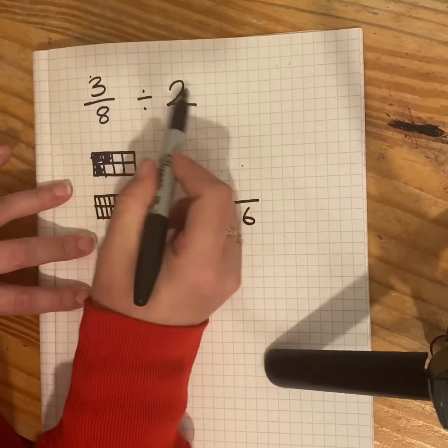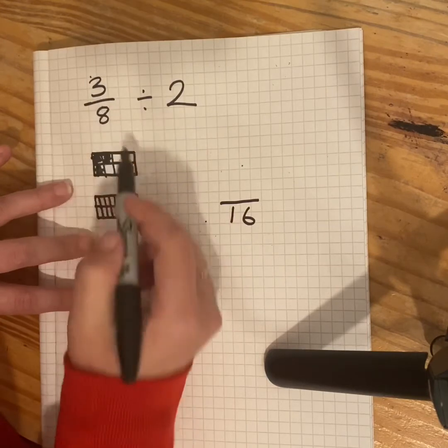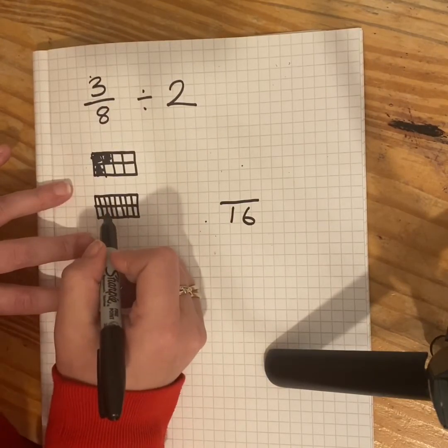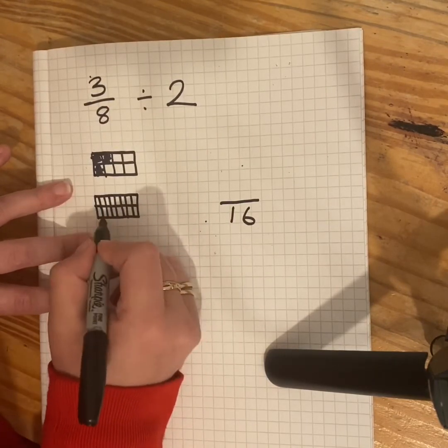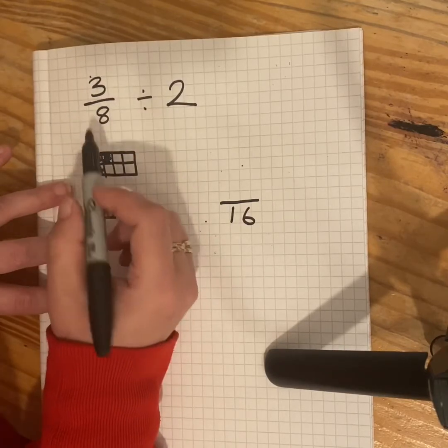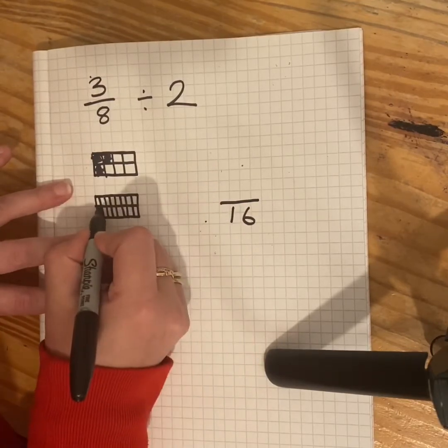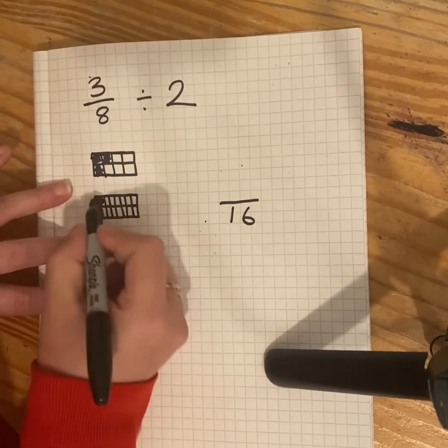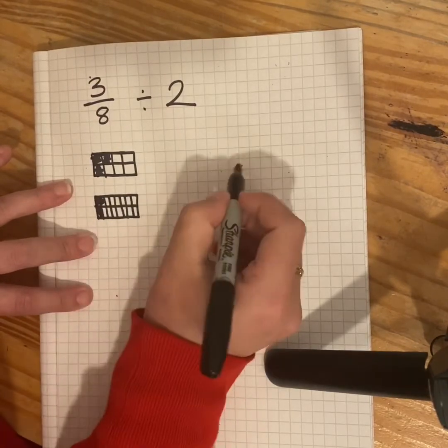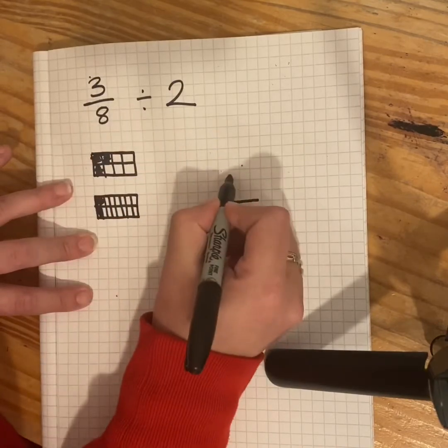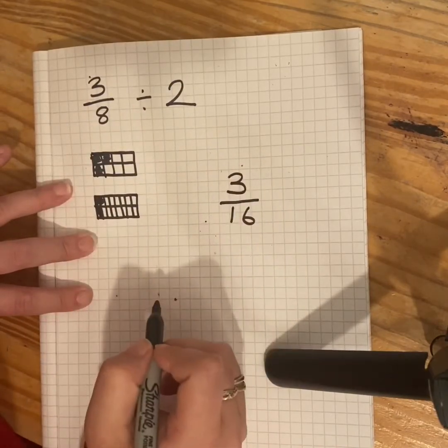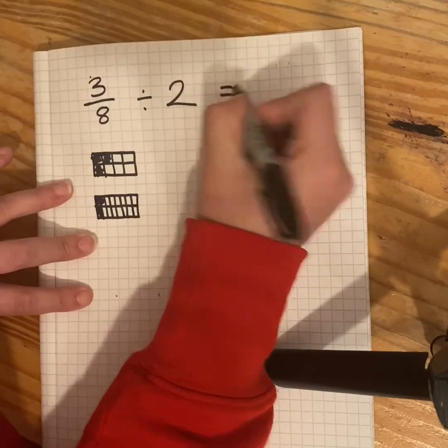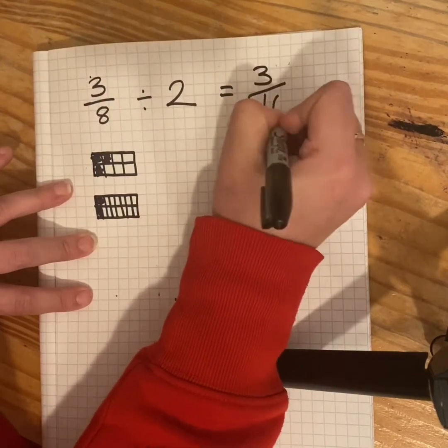Because I'm finding half of something, I've made the parts half the size, I've made them smaller, but I've still only got 3 parts. I've just got 3 smaller parts now. So I've got this part, and this part. I've got 3 smaller parts now. So instead of having 3/8, I've now got 3/16. So the answer is 3/16.